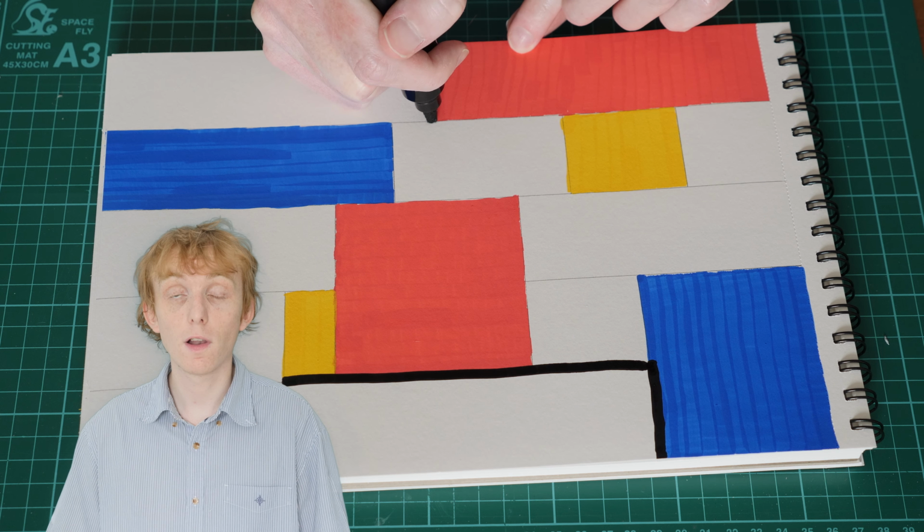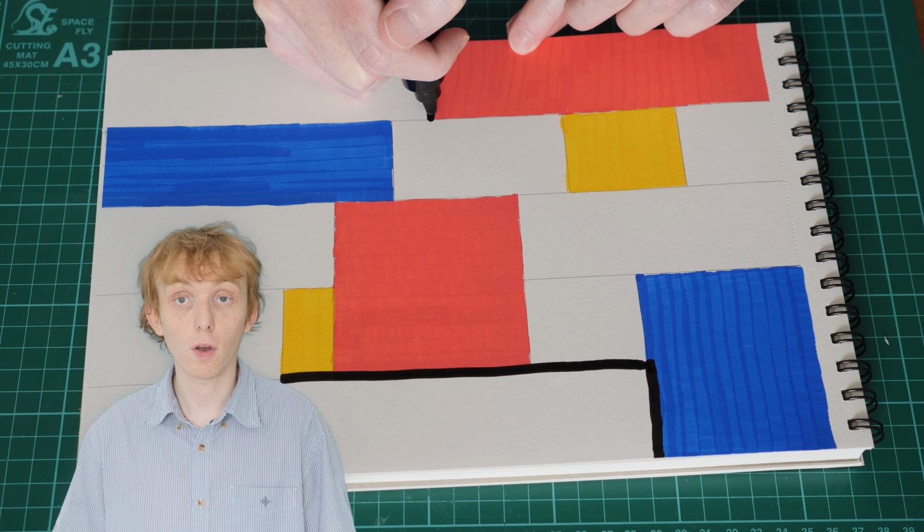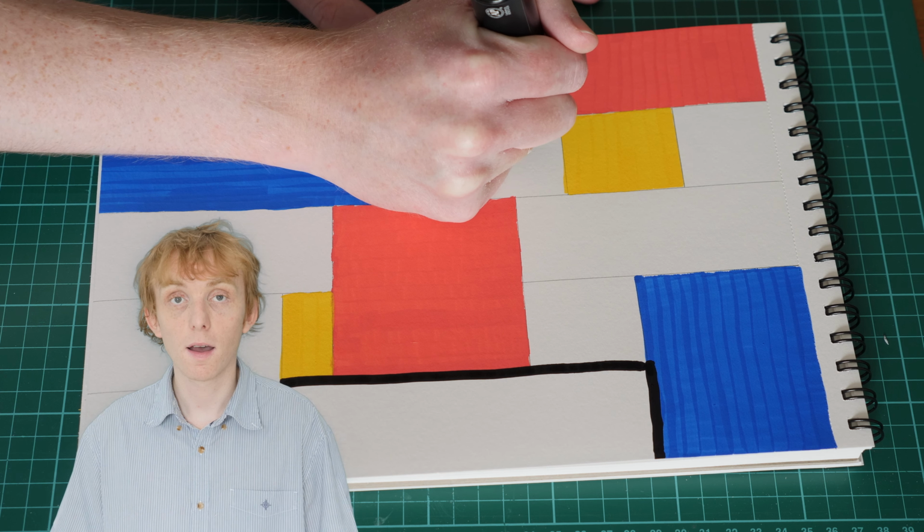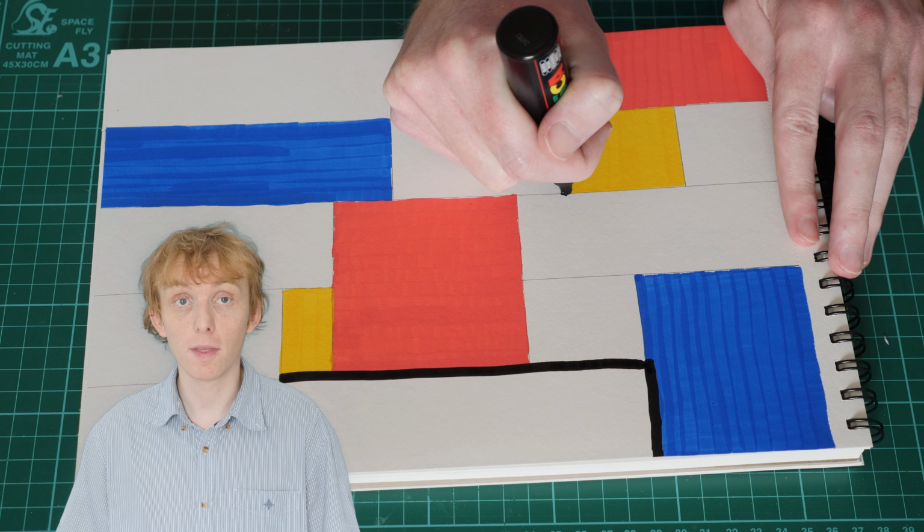If you've gone over the lines like I did with the red block, you can use the black to cover up your mistake. I keep adding lines until I'm happy with it.